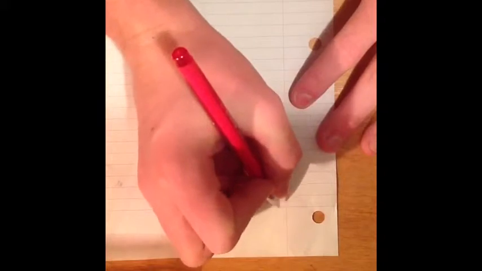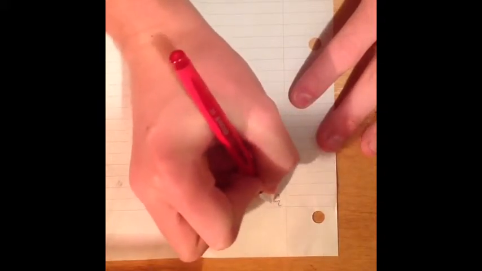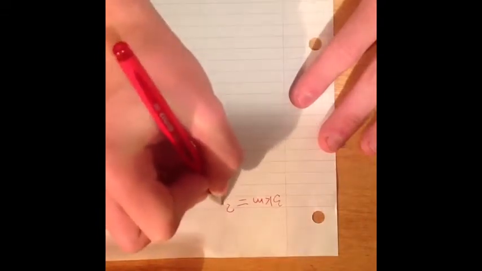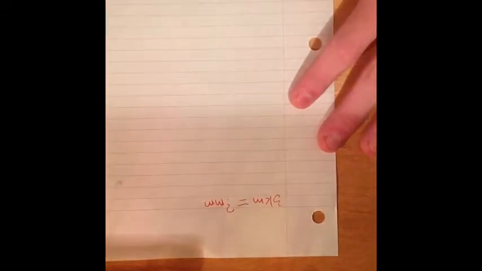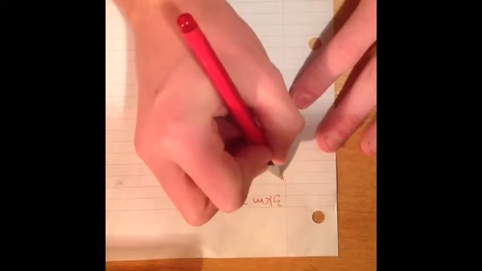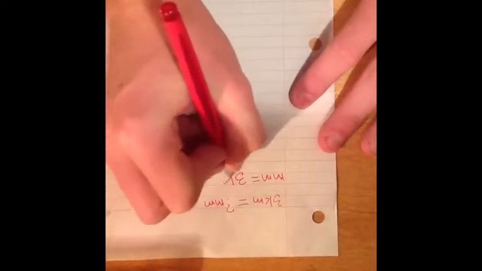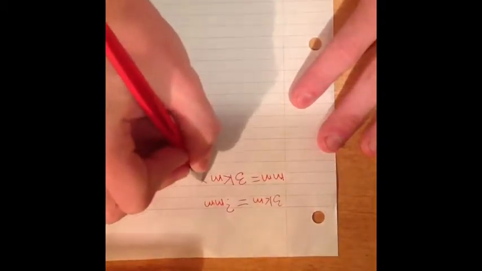Okay, so for an example on how to use dimensional analysis, let's say you want to convert 3 kilometers into millimeters. Well, first you would put your objective equals, and then 3 kilometers times.